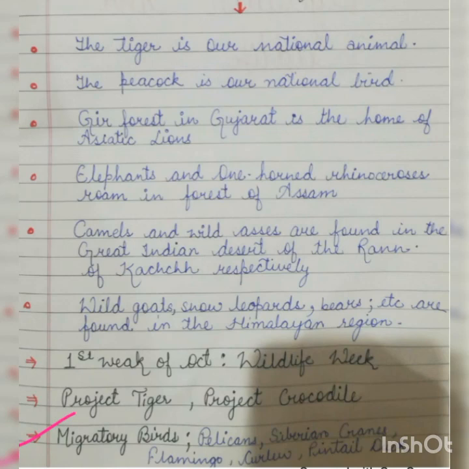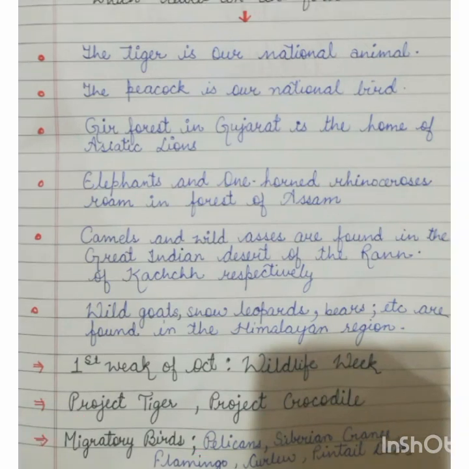For example, let's talk about Siberian cranes. Siberian cranes come to India in the month of December from Siberia, and the basic reason is the extreme cold during the winter months. As a result, these Siberian cranes have to migrate to warmer places to find shelter, and those birds which move from one place to another based on the seasonal variation are known as migratory birds. So some common examples are pelicans, Siberian cranes, flamingo, stork, curlew, pintail ducks.